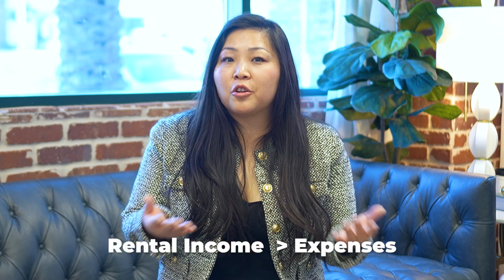In order to cash flow positive, you'll need your rental income to be higher than your monthly expenses. On the mortgage calculator, you can input different down payment amounts to figure out what down payment amount you need in order to cash flow positive. However, negative cash flow isn't always a bad thing.